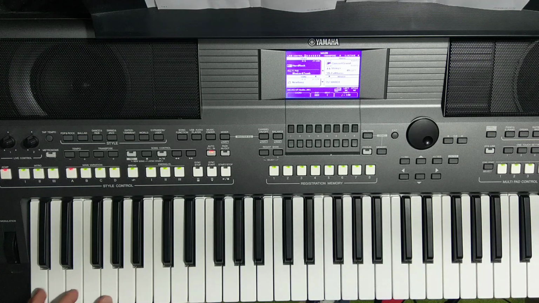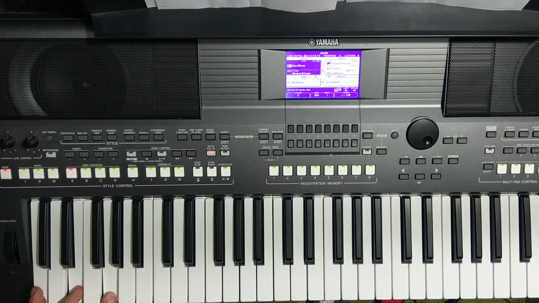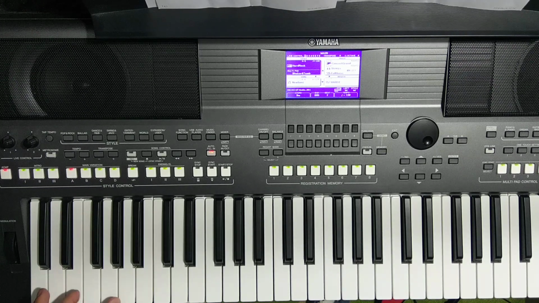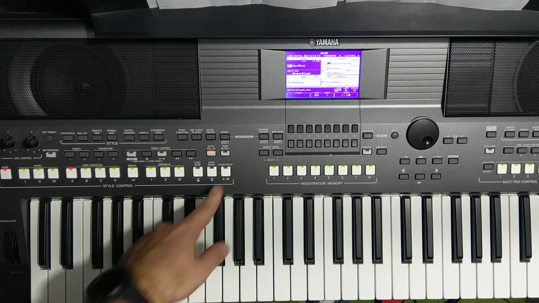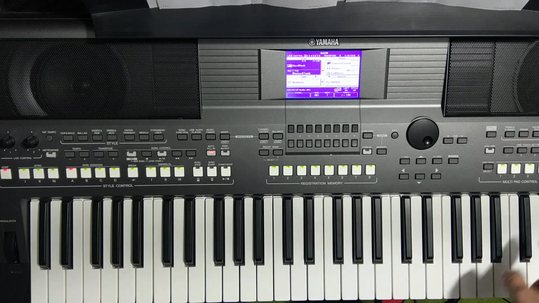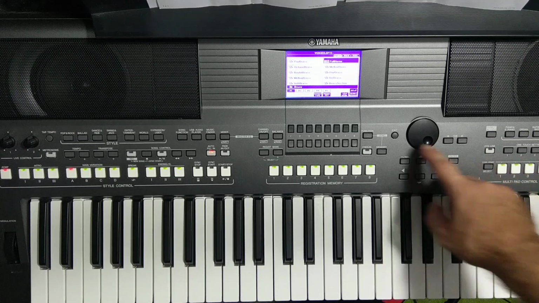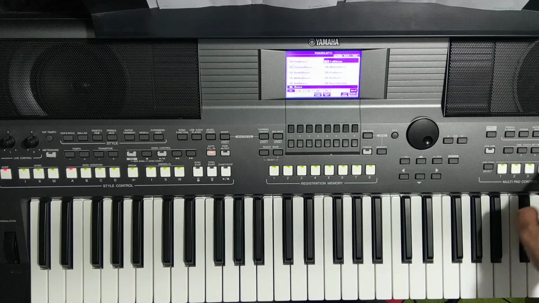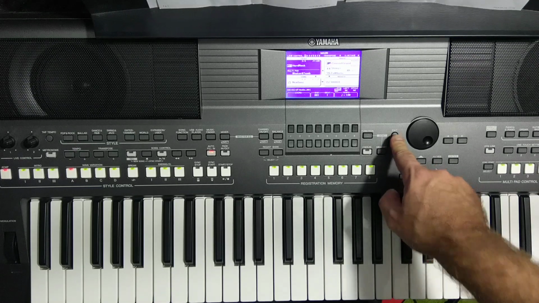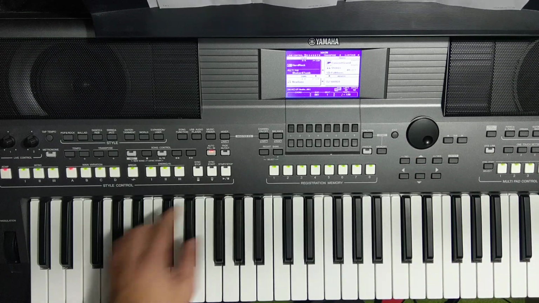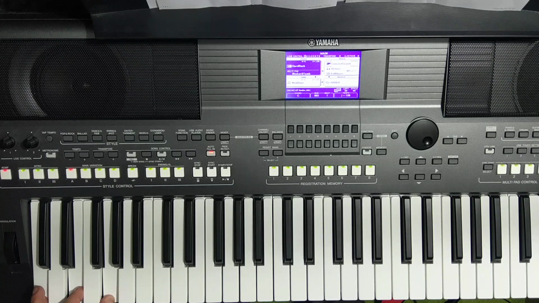But the trick is, if you want to play chords, you can, if you don't want to hear this left sound, you can disable it. It still will be seen during playing accompaniment.